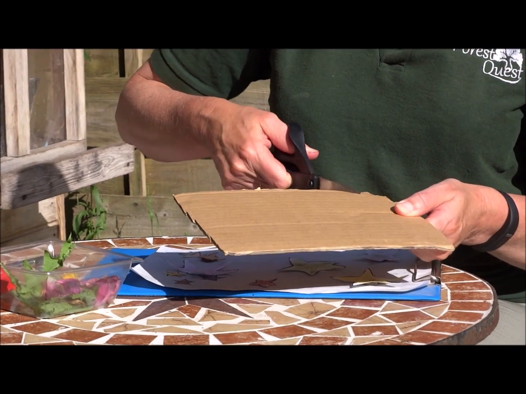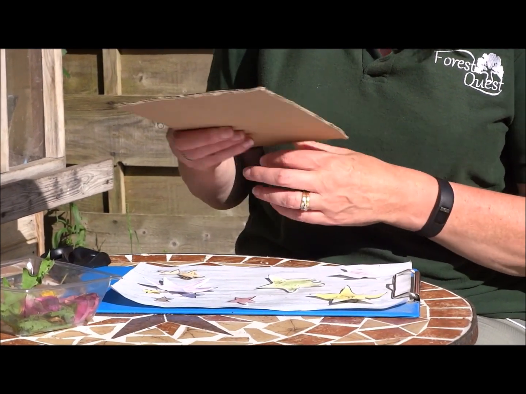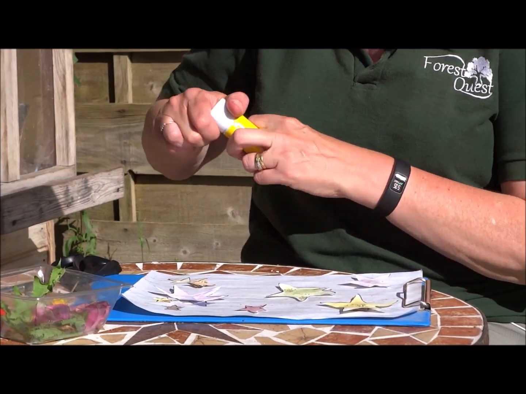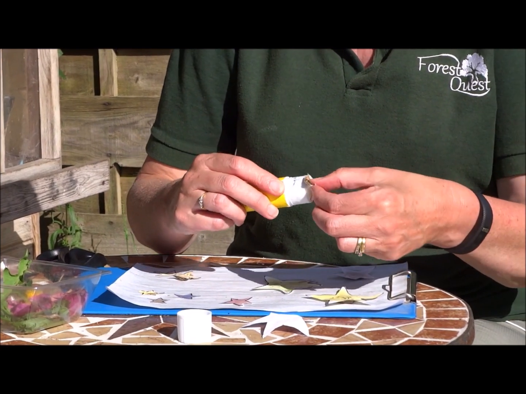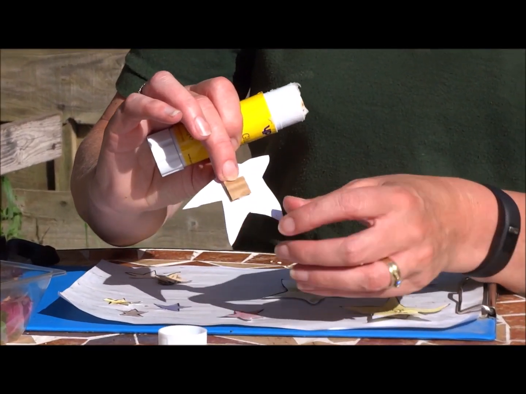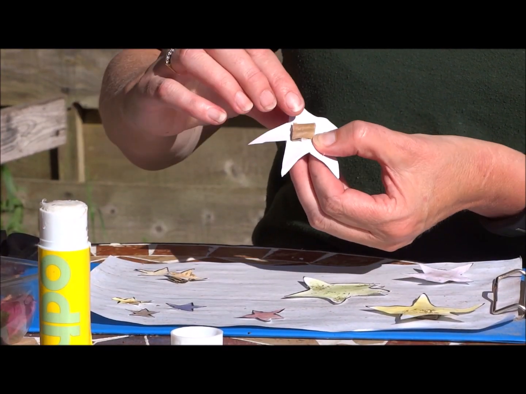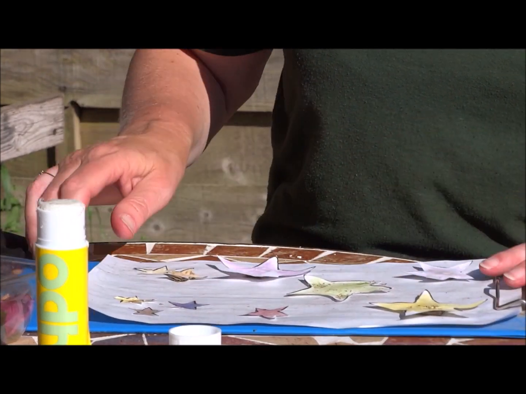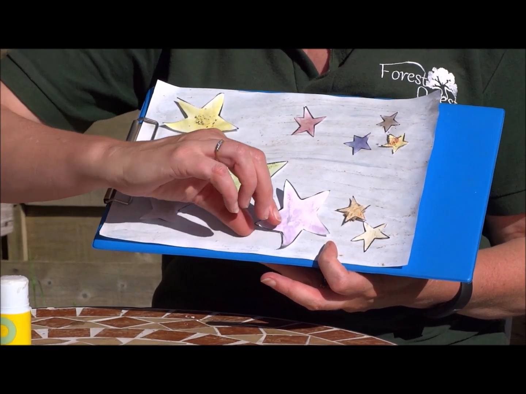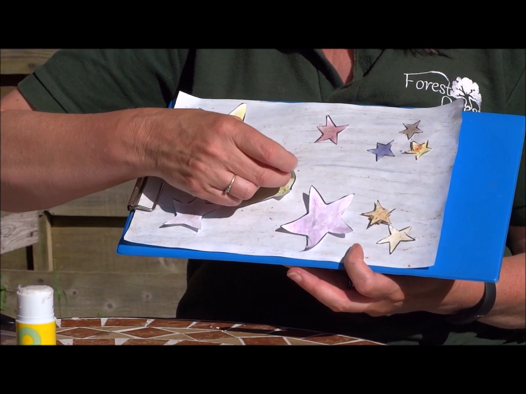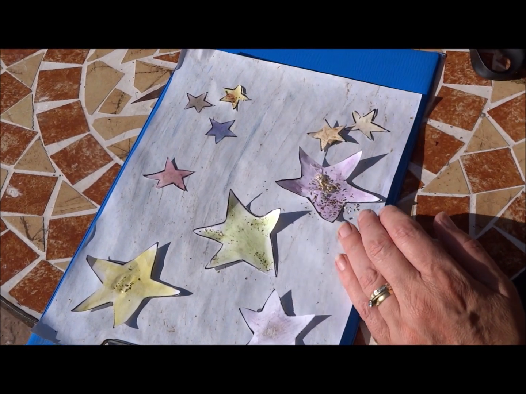I cut a little piece of card, stuck it to the back of the star like this, and then I did a little bit more glue to add onto my picture, and it gives it a kind of 3D effect, which I can make even more by curling the edges a little bit. And as you can see, I've added a little bit of glitter just for fun.